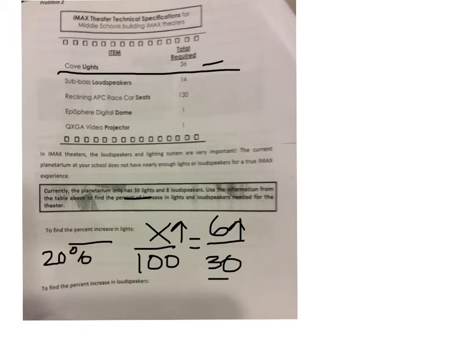We're going to do the same thing, except we're just going to have loudspeakers. So I need x over 100 again, and I need to find the increase in loudspeakers. So I want to find out a percent it goes up. So over here is going to be the amount it goes up. The bottom number is the original loudspeakers, and right now we have 8 loudspeakers, so that goes on the bottom. I'm going to look up here at the chart.